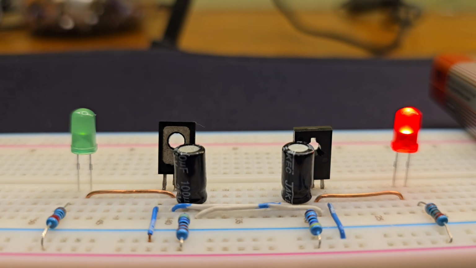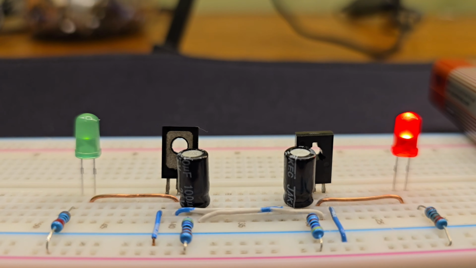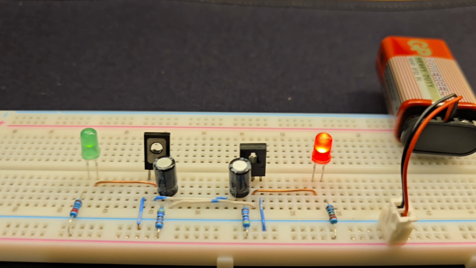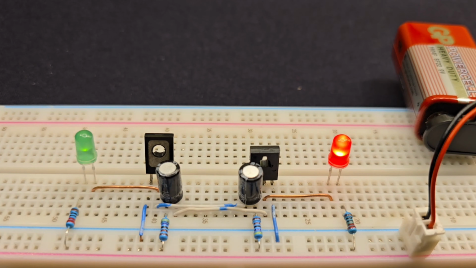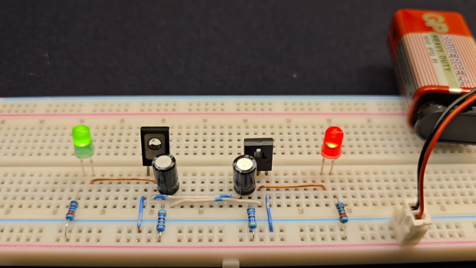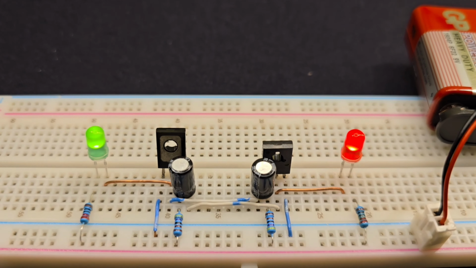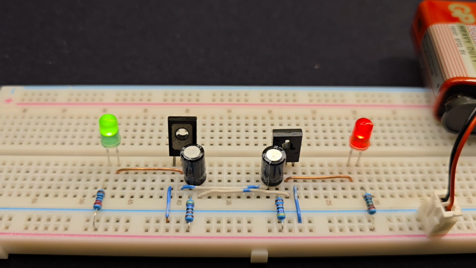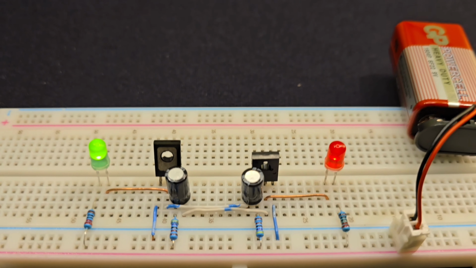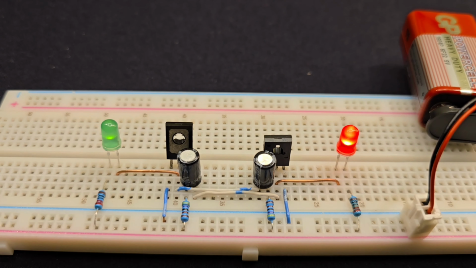Hello guys, today I want to show you how to make a multivibrator. This is a multivibrator or astable oscillator. You don't need many components: a couple of transistors and capacitors, a few resistors, a couple of LEDs, and a 9-volt battery. It's a very simple circuit. It looks complicated but it's not, it's super easy, anyone can do it. So let's draw the circuit diagram and see how the connections go.